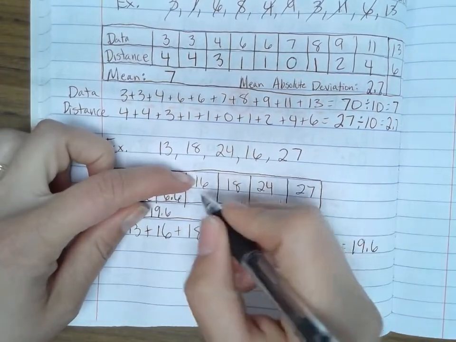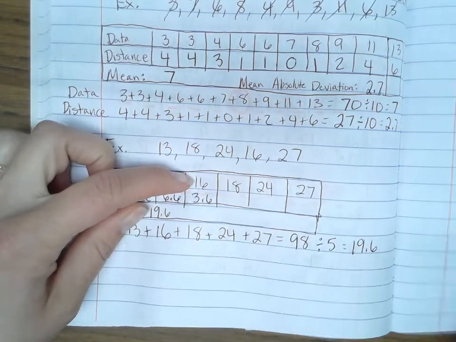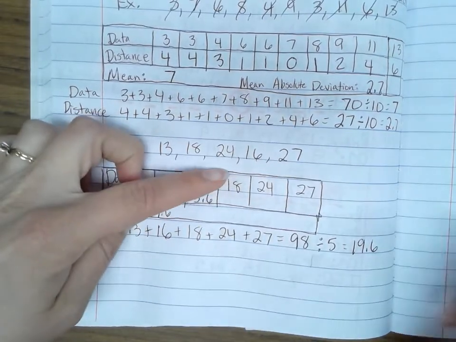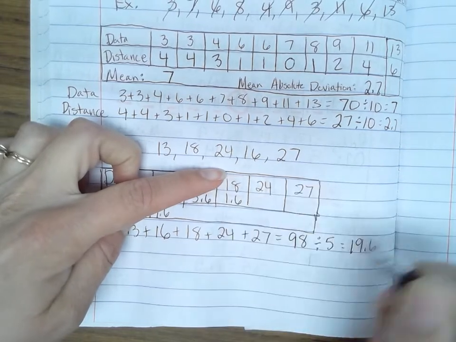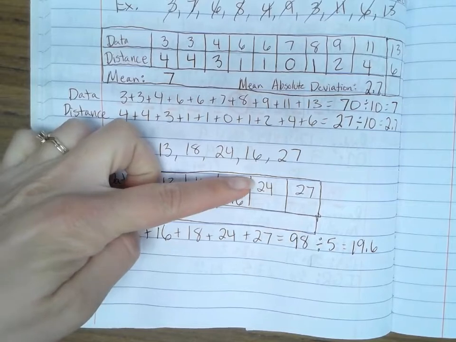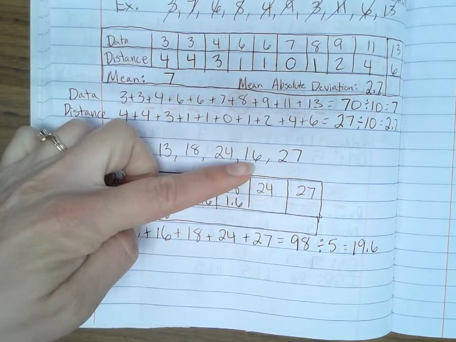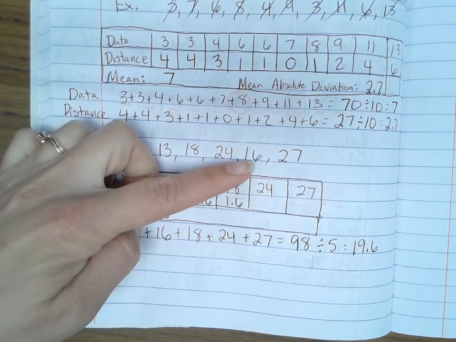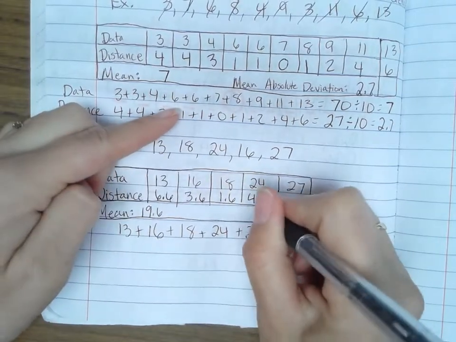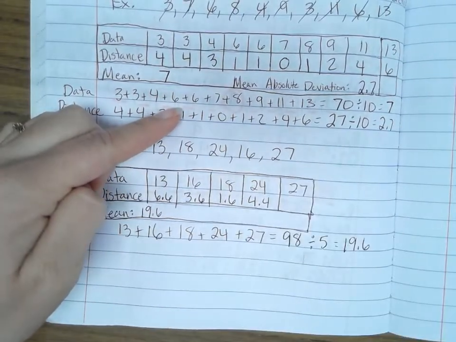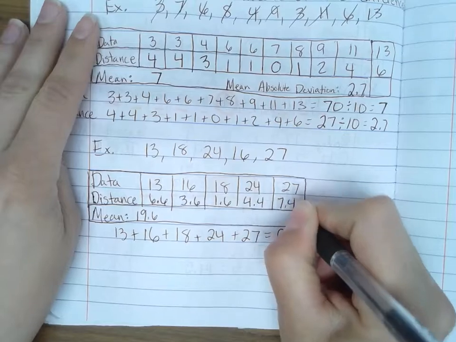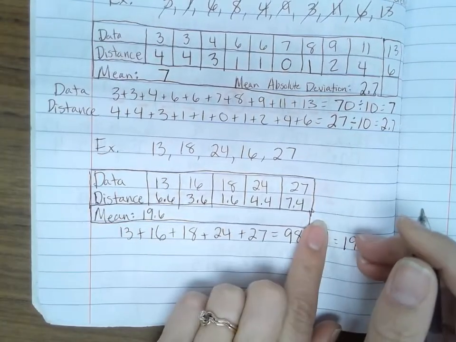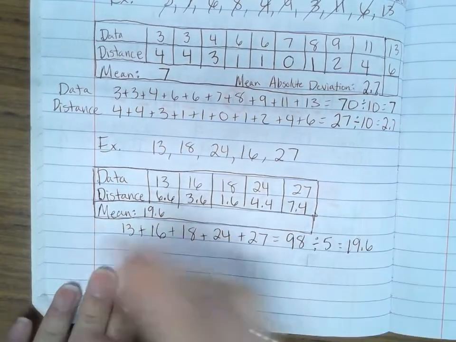19.6 minus 16 would be 3.6. 19.6 minus 18 would be 1.6. Now here 24 is larger, so I do 24 minus 19.6. That gives me 4.4. And 27 minus 19.6 gives me 7.4. Okay, now I have all the distances from the mean.